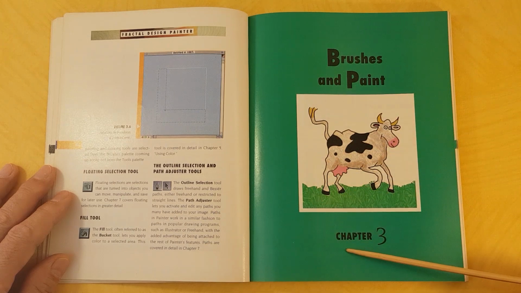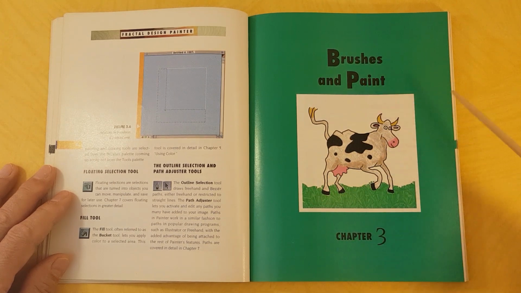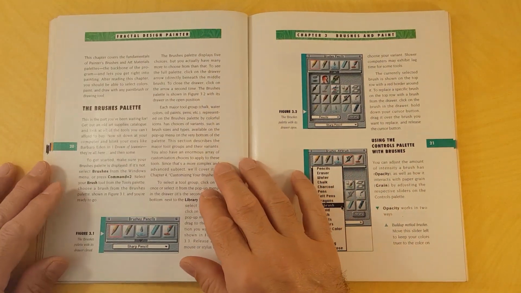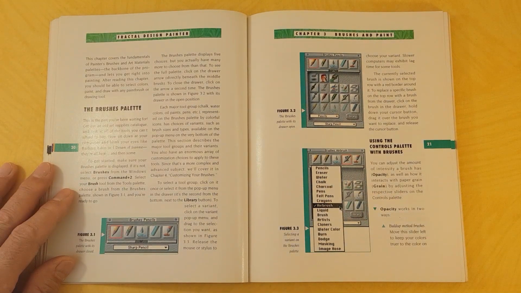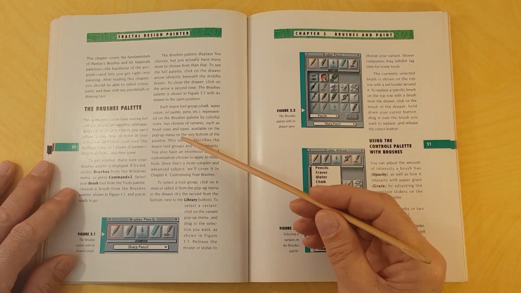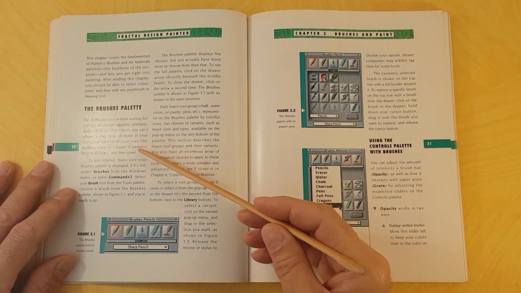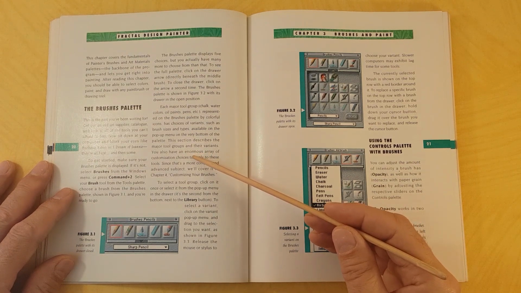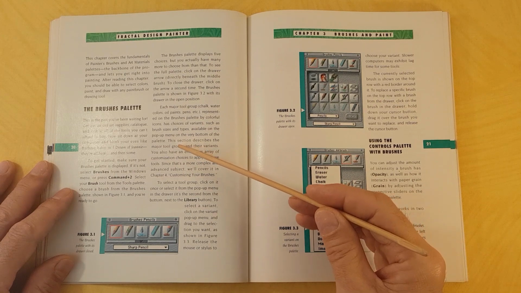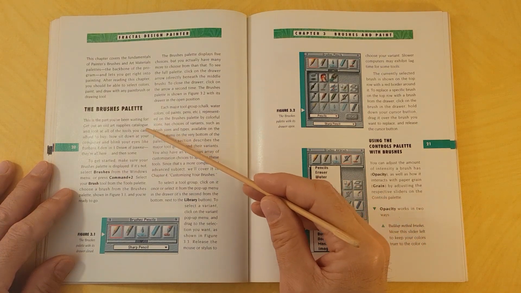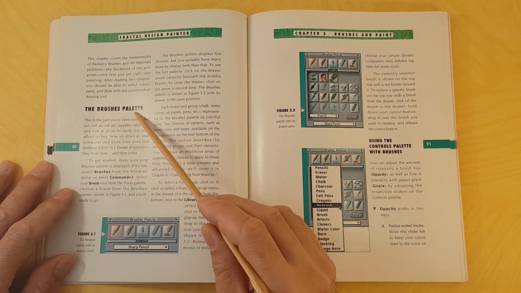Chapter 3 is about brushes and paint. This chapter covers the fundamentals of Painter's brushes and art materials palettes. It is the backbone of this software, and let us get right into painting. First we have the brushes palette.